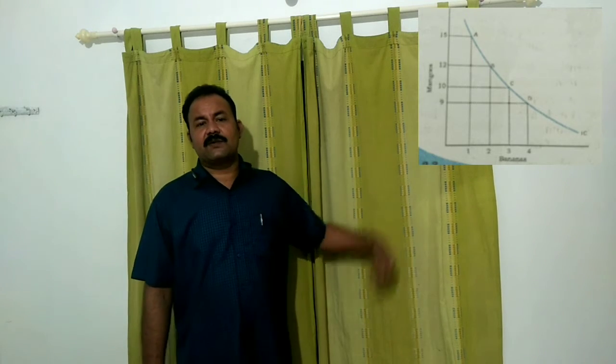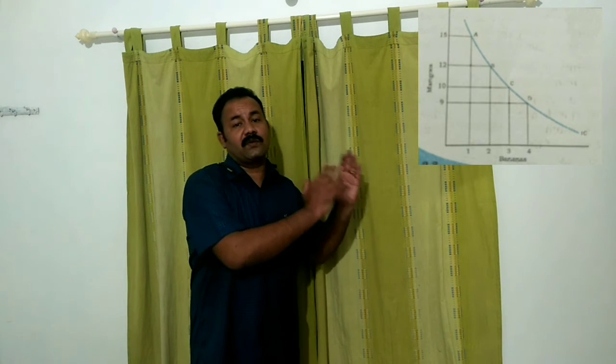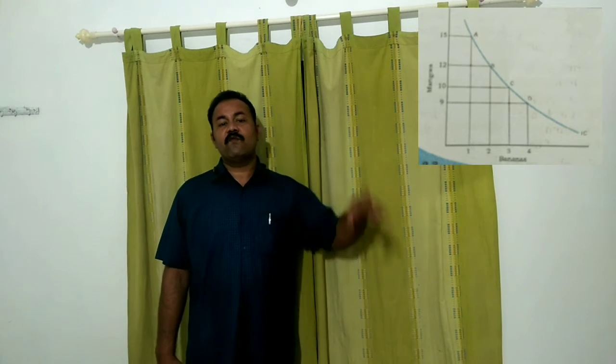Then here we can see the diagram also. Here we can see different combinations. In this diagram we are representing commodity 1, that is banana, on the x-axis, and commodity 2, that is mangoes, on the y-axis. Here we can see the combinations, that is 1,15; 2,12; 3,10; and 4,9. These are the combinations of bananas and mangoes.